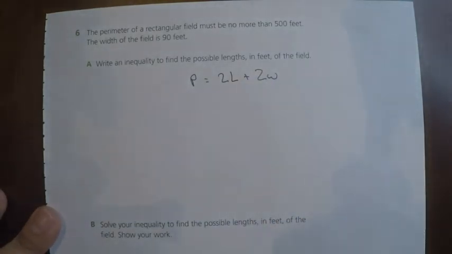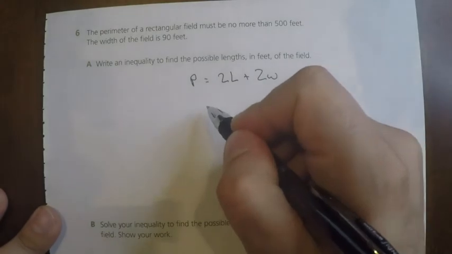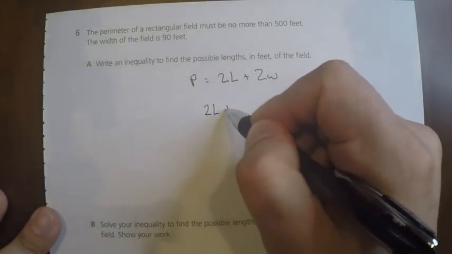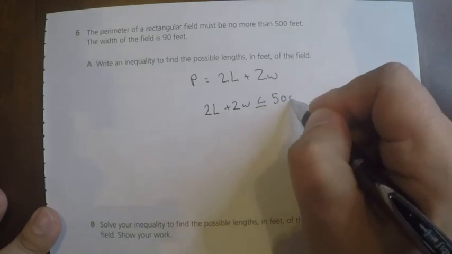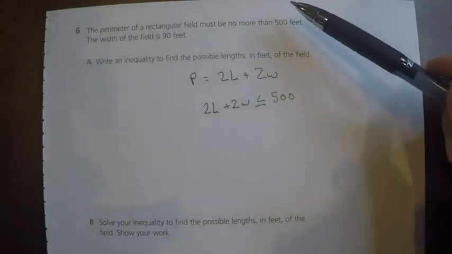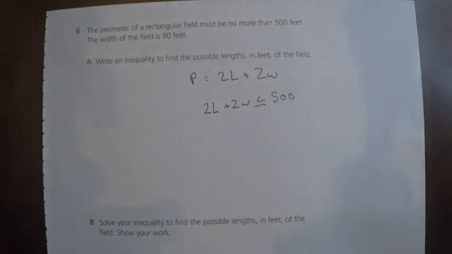In this case, the perimeter can be no more than 500 feet, so it has to be less than or equal to 500. So we would write 2L plus 2W is less than or equal to 500. Then you can substitute in what you know from the problem up here, and then you can find the possible lengths. So you can create an inequality and then find the possible lengths. That's part A and part B.